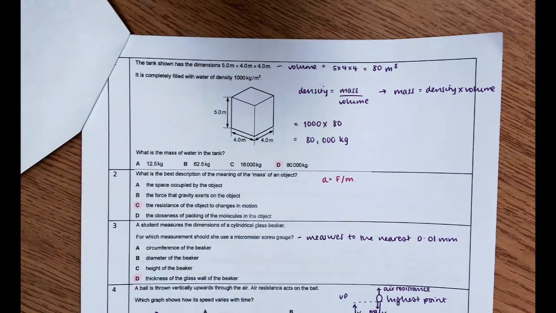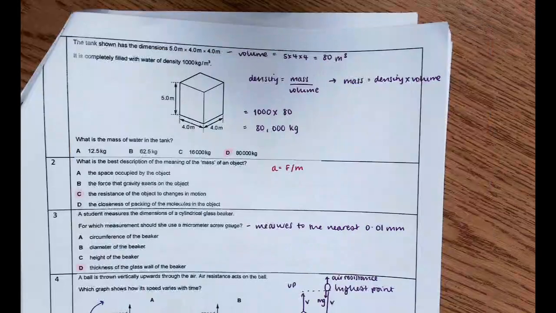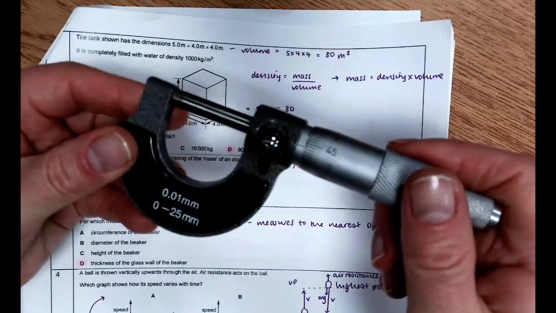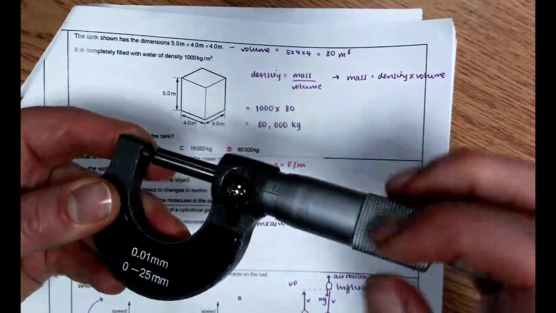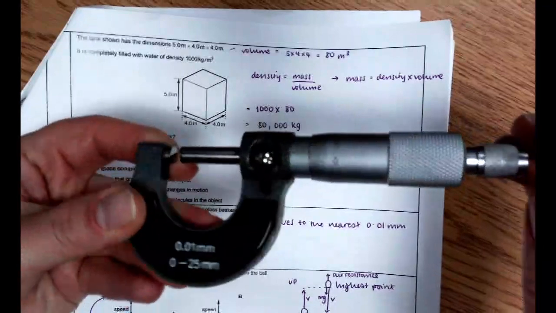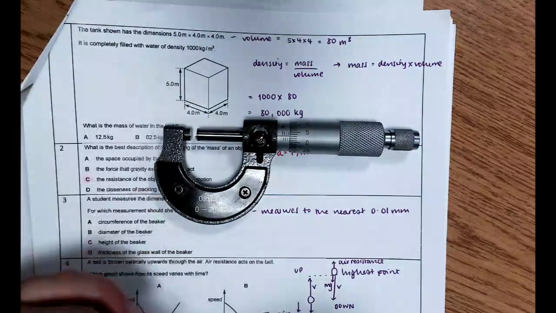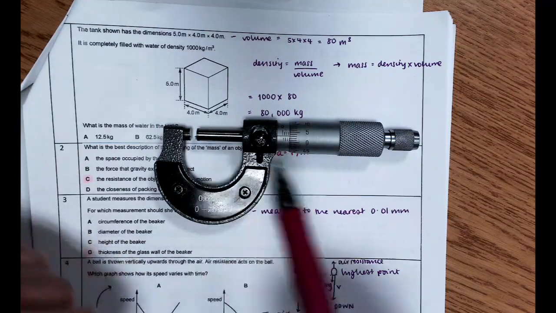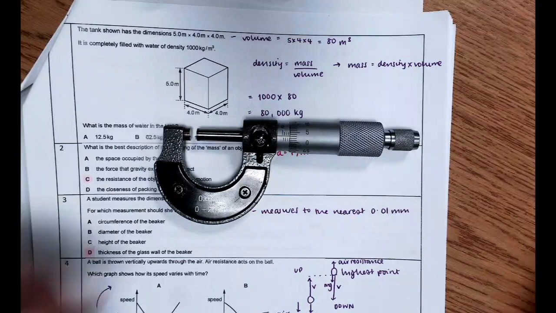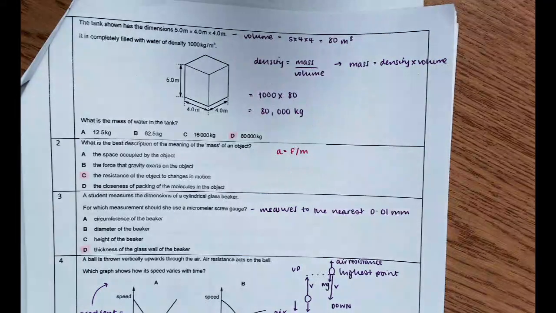Question 3 then. A student measures the dimensions of a cylindrical glass beaker. Sorry for knocking that. It says, for which measurement should you use a micrometer screw gauge? So we've got one here. You can see that it measures to the nearest 0.01 millimetres. A reminder on the scale, it's a good opportunity to do it on the video: your top scale measures millimetres, the scale underneath measures the next half along, and then your turning scale that you can twist round measures to the nearest 0.01 millimetres. So you can see that a micrometer is used to measure very small things.